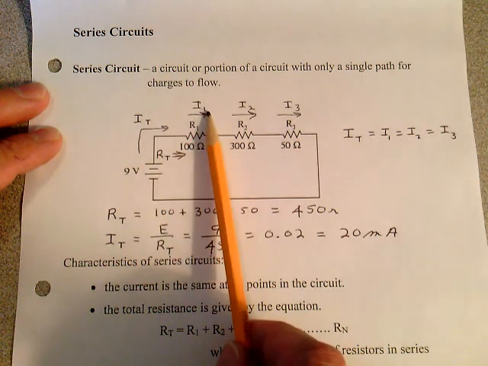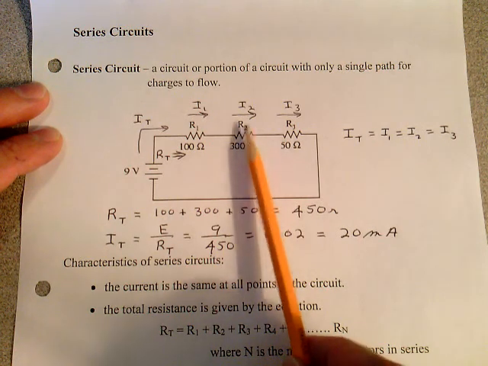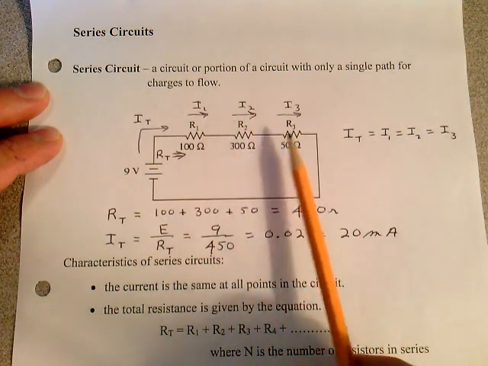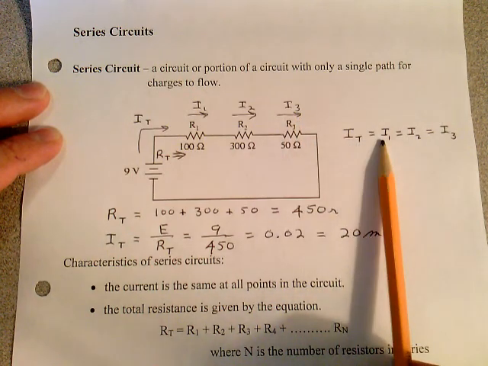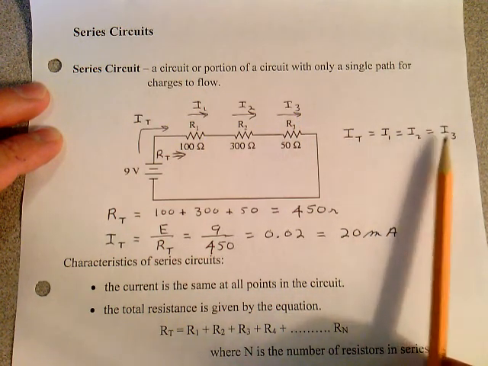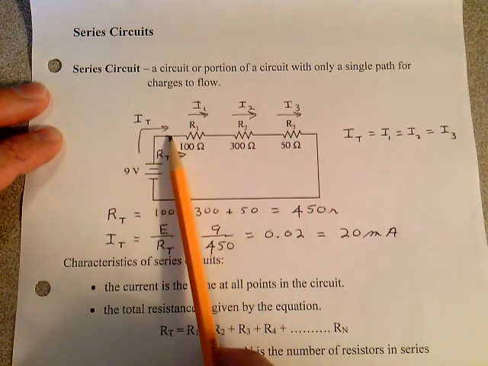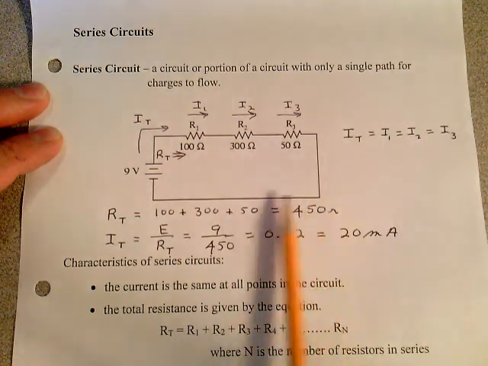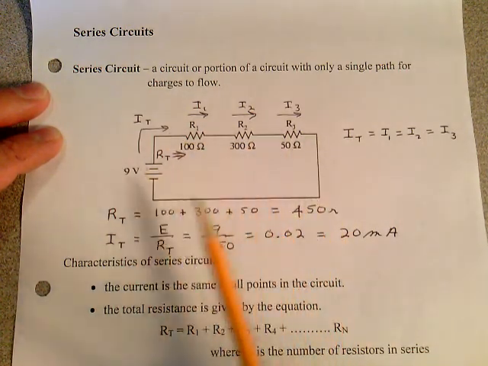The current through resistor R1 we're going to label I1, the current through R2 we'll label I2, and the current through R3 we'll label I3, but I total is equal to I1, which is equal to I2, which is equal to I3, because it's like water in a hose. If you have 5 gallons a minute at this point, and this is one continuous hose, you have to have 5 gallons per minute flowing in every portion of that hose if it's free running.